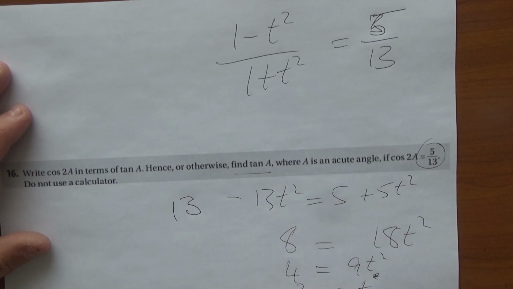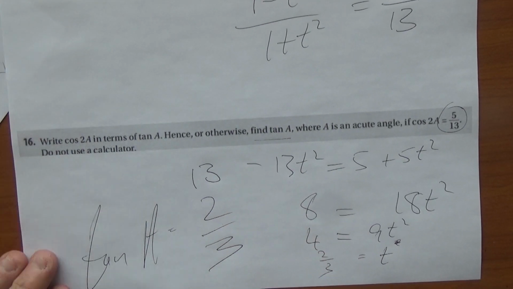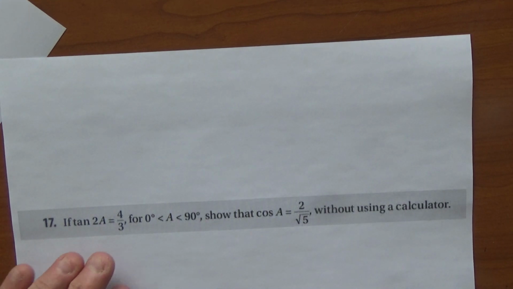Find the tan of A. Tan of A equals 2/3. Okay. And we're on to question 17.